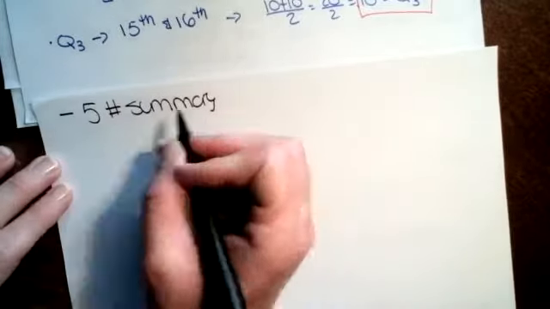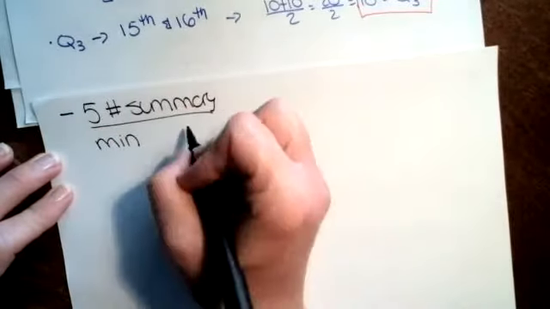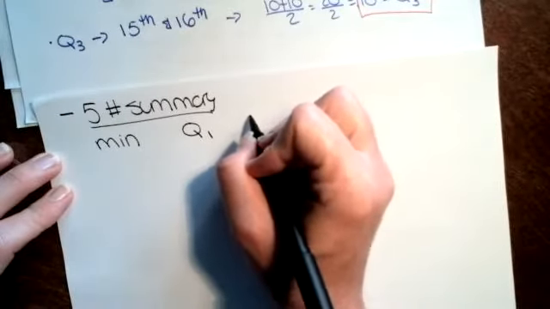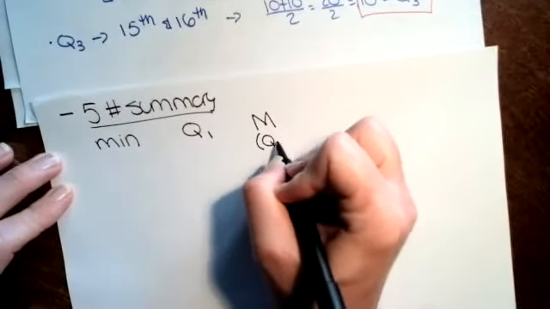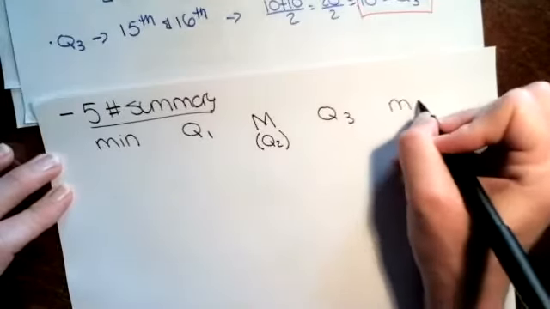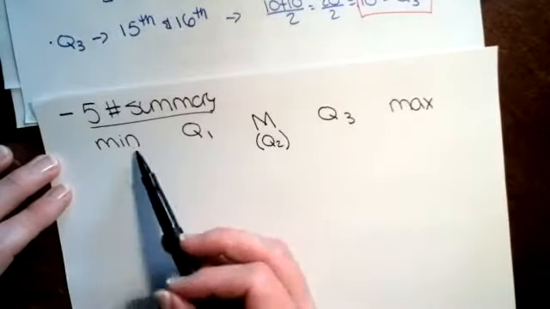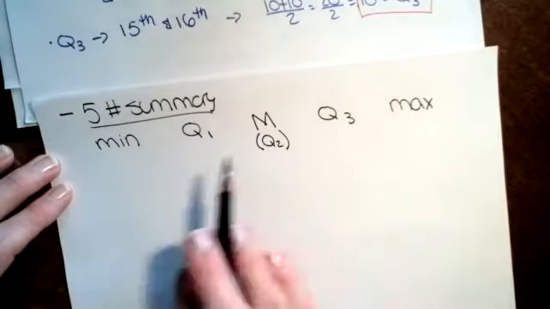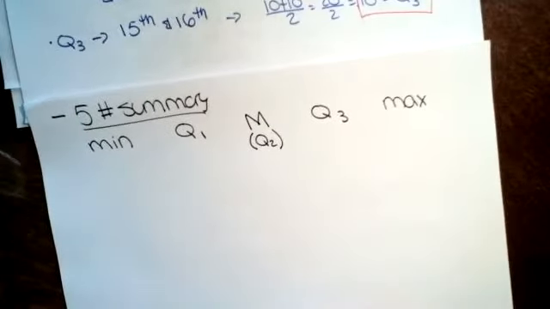So the 5-number summary is just going to be my smallest value, my minimum value, then my quartile 1, then my quartile 2 or my median. I'm going to write median and then, in parentheses, write quartile 2 because it's the same number. Then quartile 3, and lastly, my max value for my data set. And this is my 5-number summary. So it's the min and the max and all the quartiles in order. It always goes from smallest to largest, right? Min, quartile 1, 2, and 3, max. So all the numbers should go right in order.